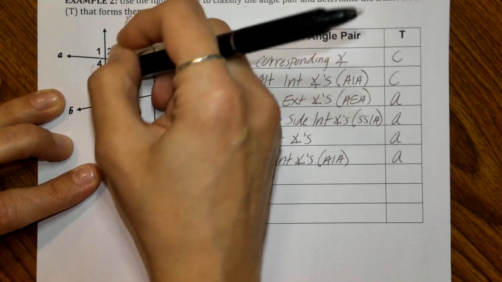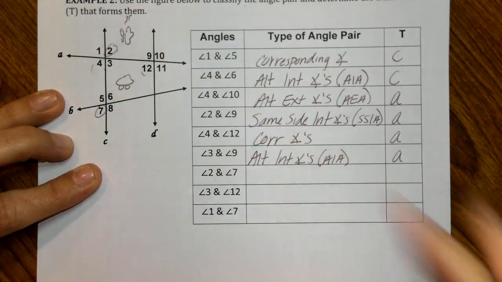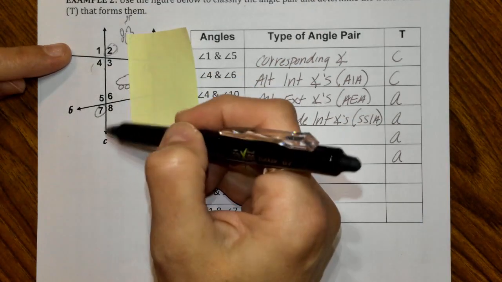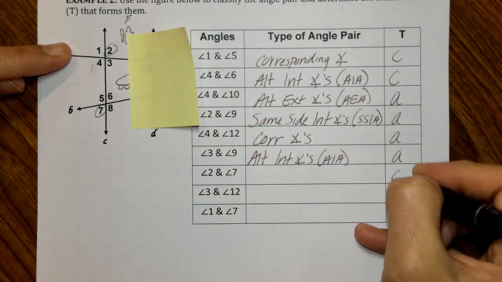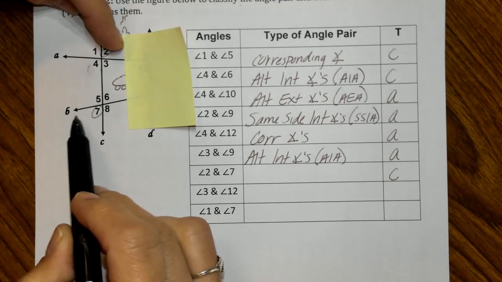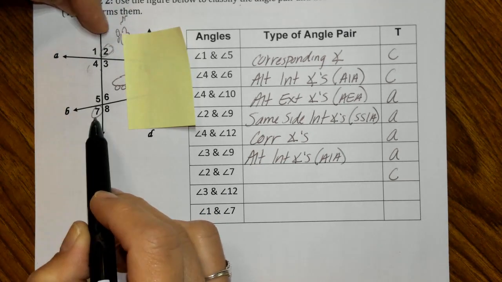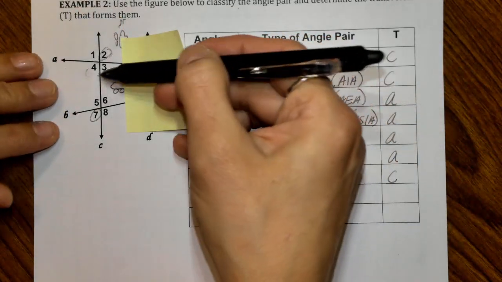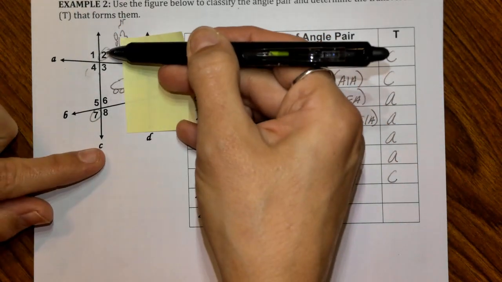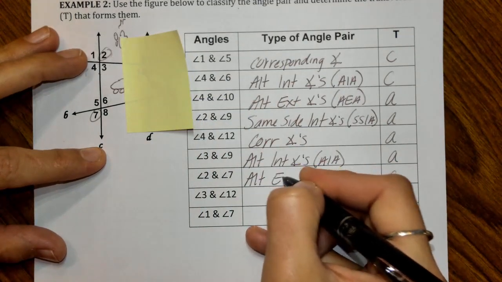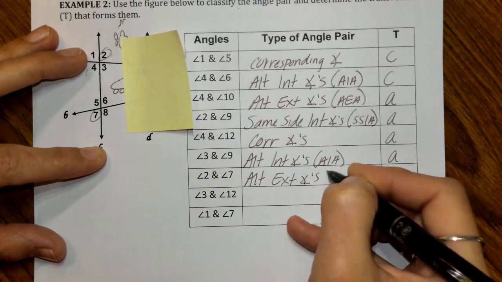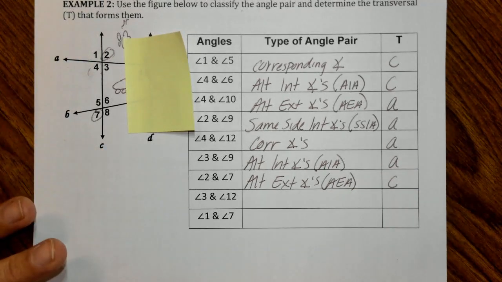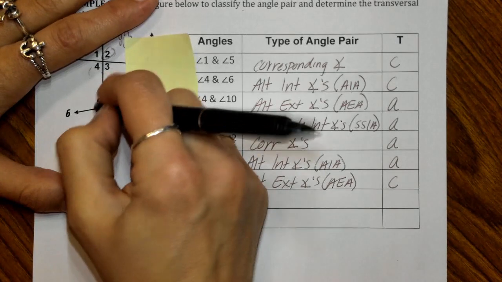2 and 7. Angle 2 and angle 7. Not using line D. The line that they both touch is right here. The transversal is line C. 2 and 7 are on alternate sides of that line C, the transversal. So we have alternate. And they are not inside the road. They are exterior to that road. In the next section of notes, I will be using the AEA, AIA, SSIA, and stuff like that, okay?